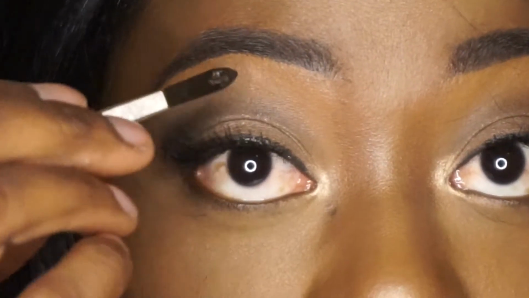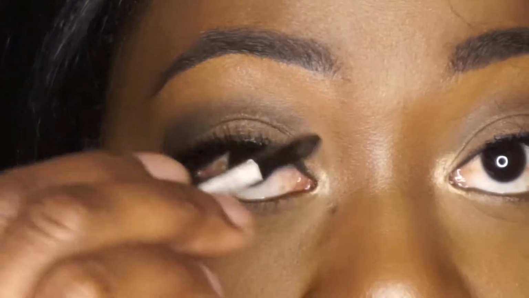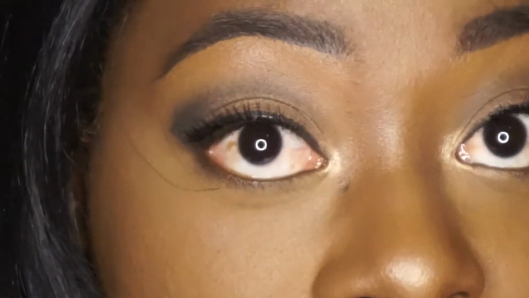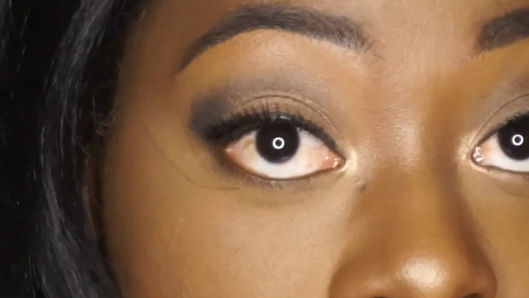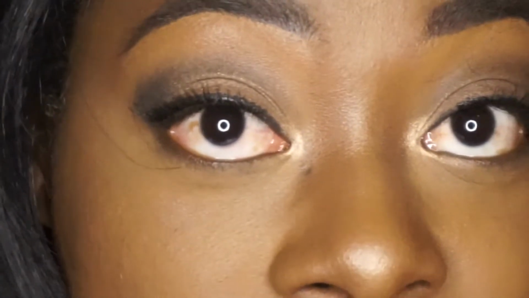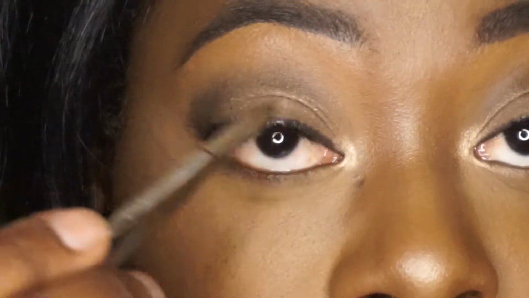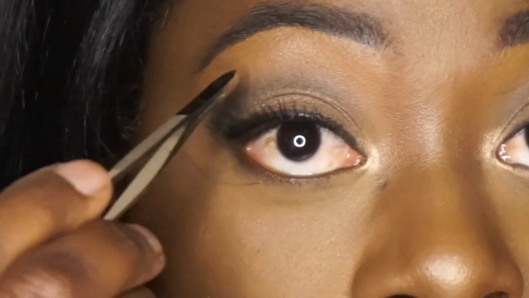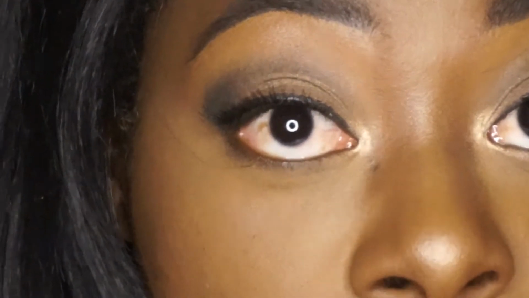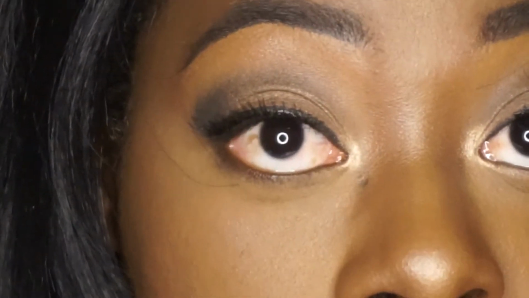Now normally when you apply eyeshadow, some people put it a little bit above the crease so that they can have a more desired effect, especially with cut creases. With a cut crease eyeshadow look, most makeup artists place their cut crease a little bit higher so that you can achieve a better look. If it's directly on the crease, it won't look as flattering.